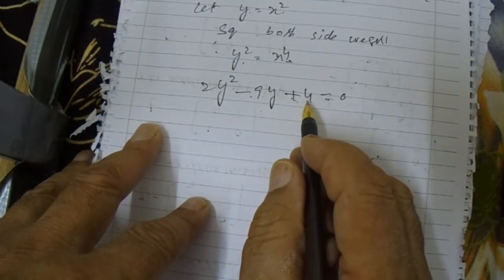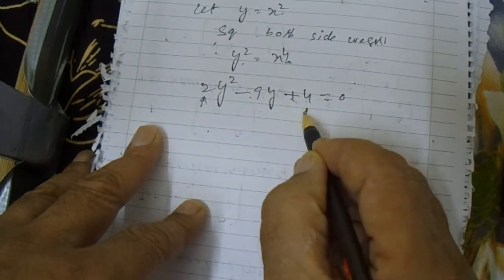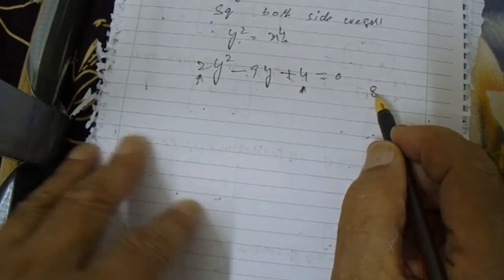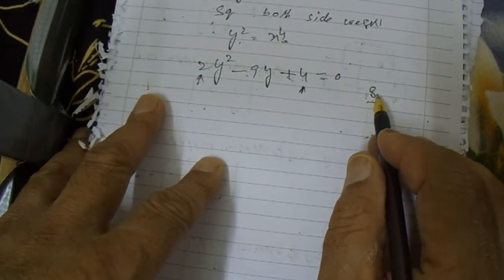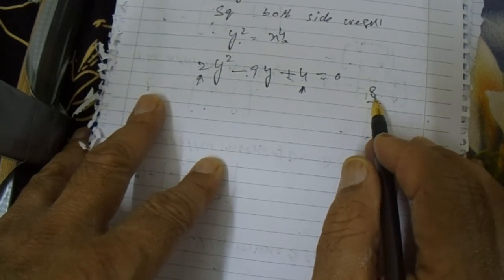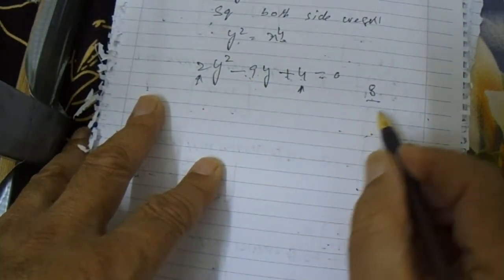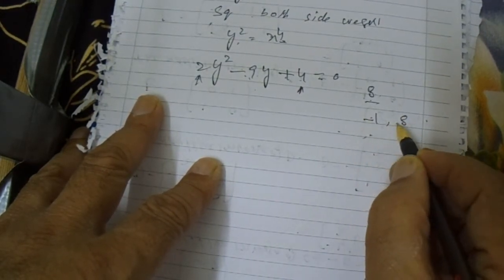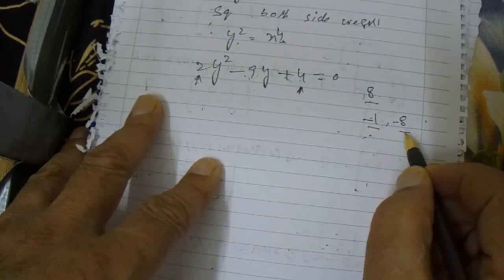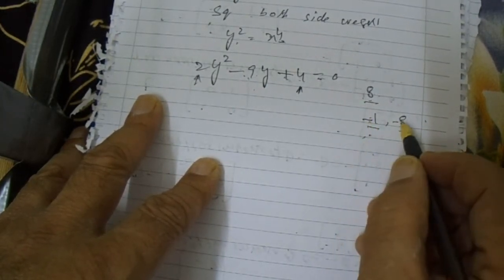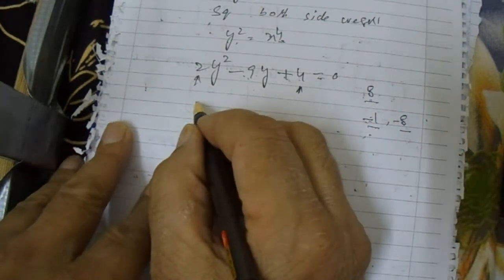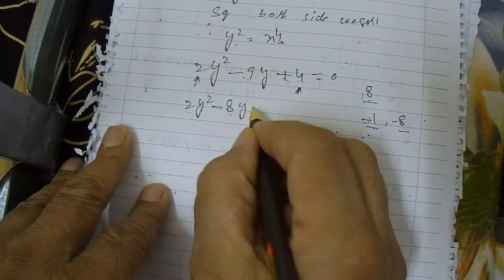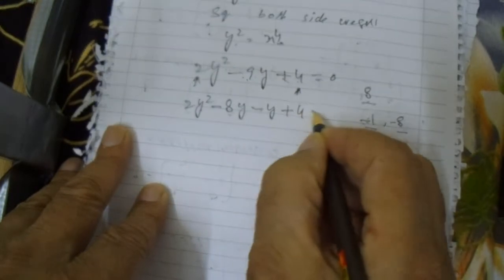Now we factorize. 2 multiplied by 4, we have 8. We want to make two factors of this number: if we multiply, we get 8, and if we add, we get minus 9. Clearly we have two factors, 1 and 8. We take the minus sign with 1 and also with 8. If we multiply these two factors, we get 8, and if we add, same sign, we get minus 9. So we write here 2y^2 minus 8y minus y plus 4 is equal to 0.